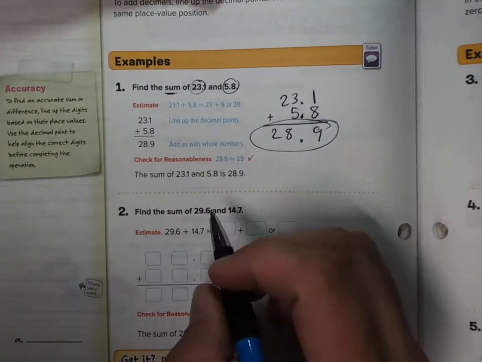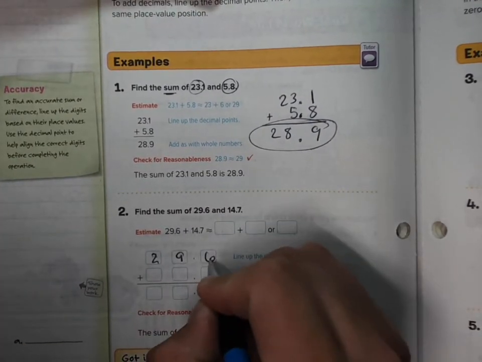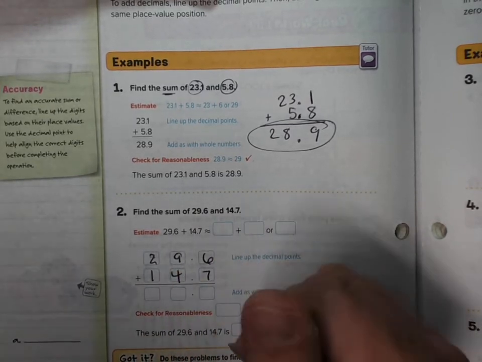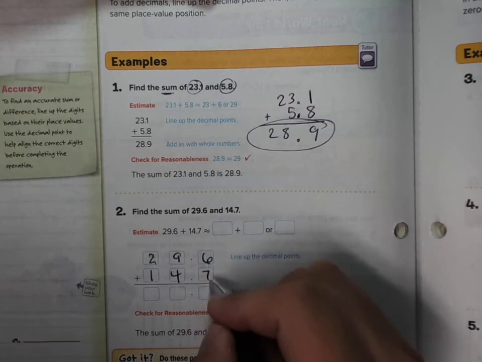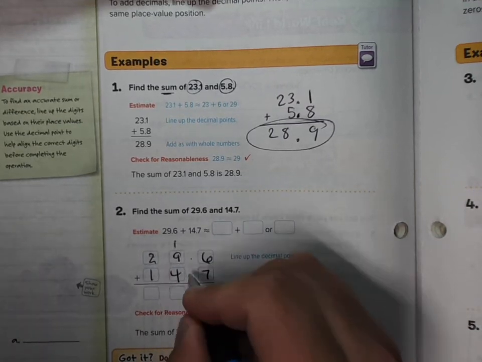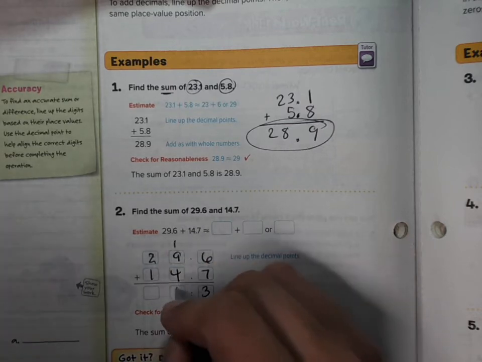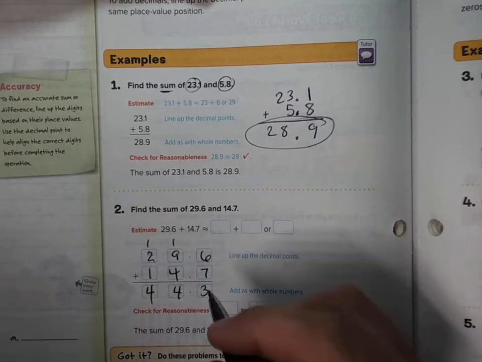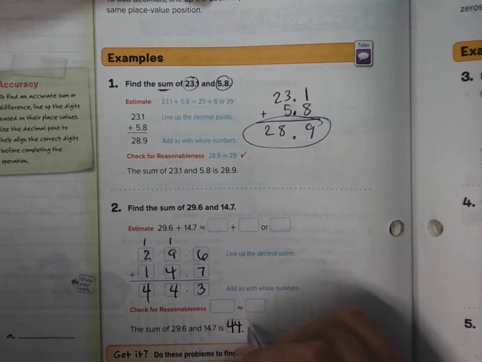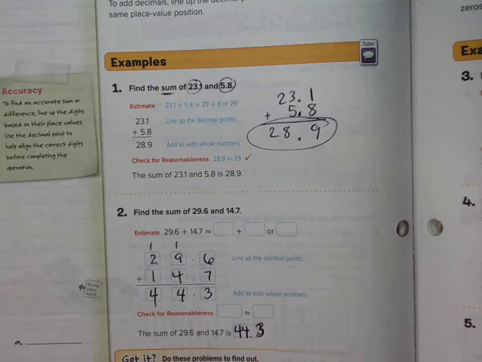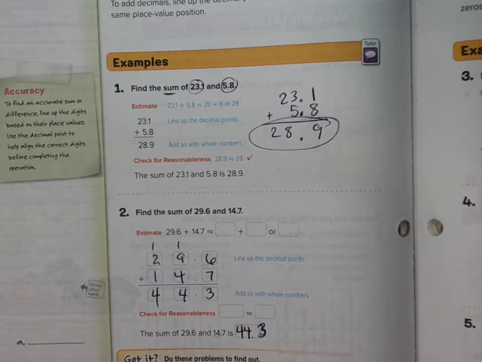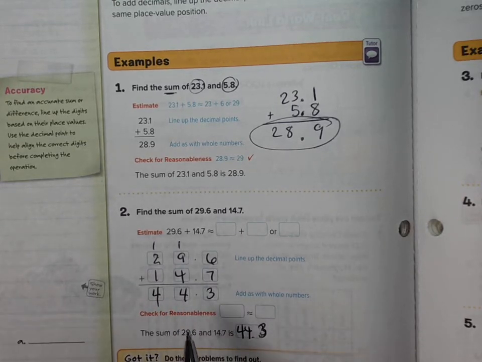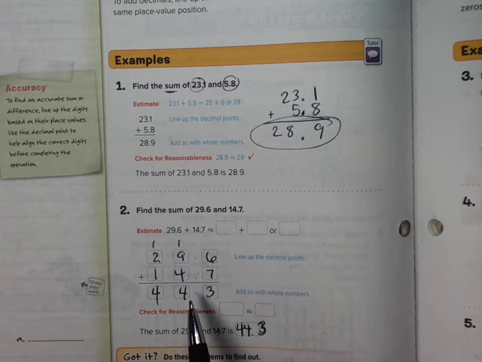Okay, so now we're going to do 29.6 plus 14.7. They've already lined up the decimals for you. I already put the decimal down in the answer. So now we just add them. So 6 plus 7 would be 13. 9 plus 4 is 13, plus 1, 14. And then 1 plus 2 plus 1 is 4. So it is 44.3, 44 and 3/10. Okay, don't worry about doing the estimation. We're not going to worry about that part. I'm more worried about you guys adding them up and subtracting them the correct way. Okay, so make sure you are lining up the decimals.